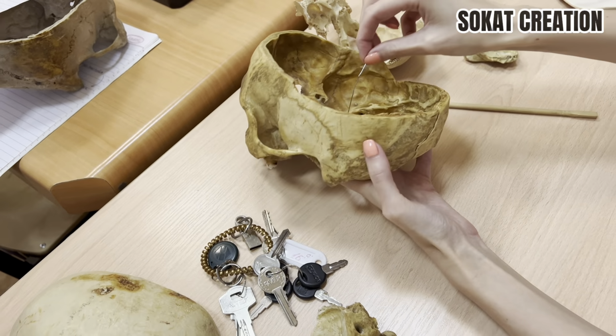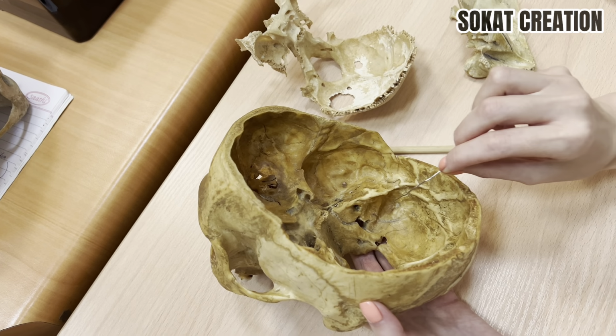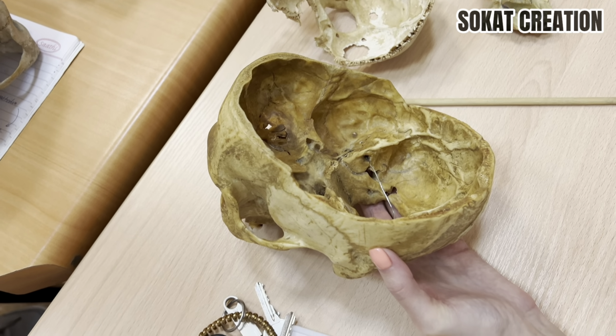On the back surface of the pyramid is located the foramen acousticus internus.